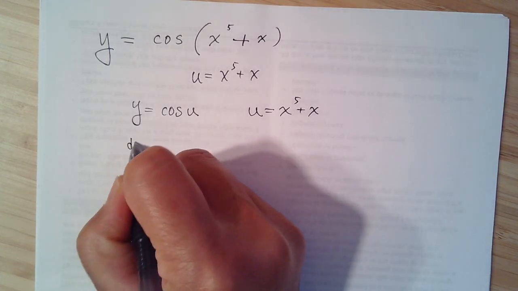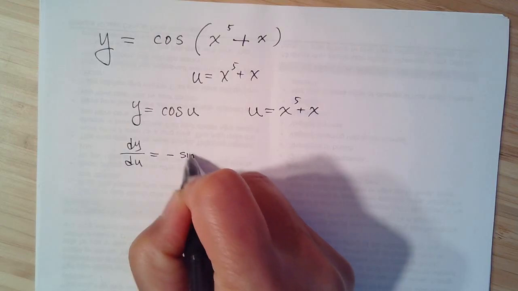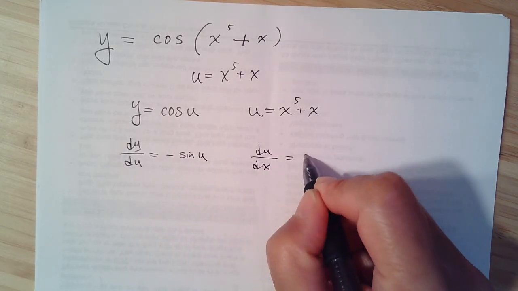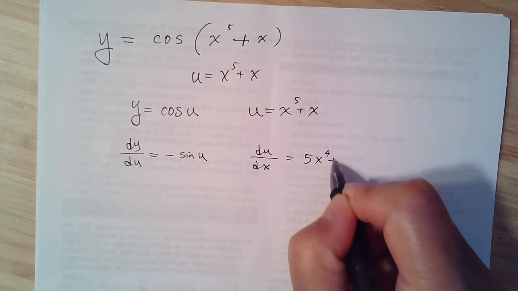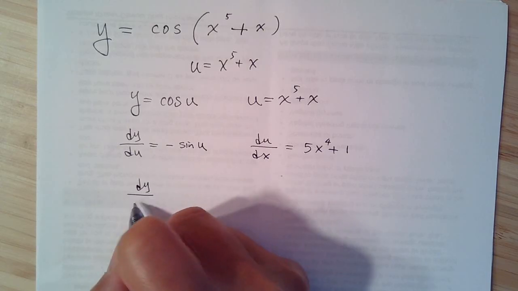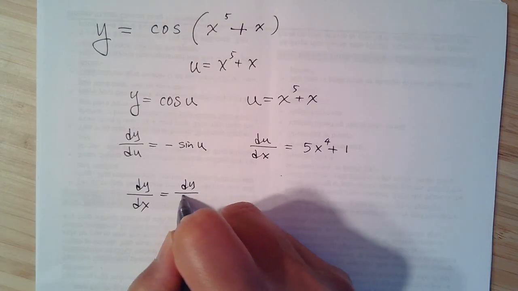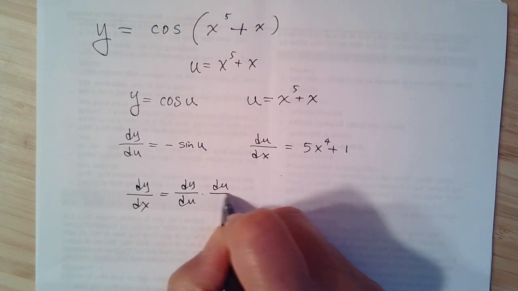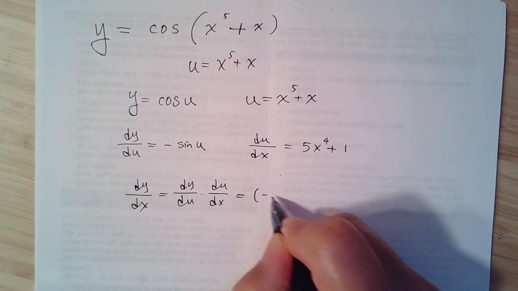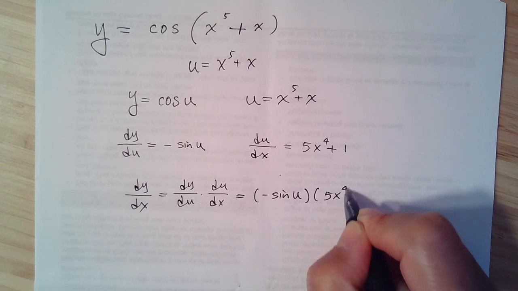So dy over du would be negative sine u, and du over dx, okay, that would be 5x to the fourth plus 1. All right, next, I'm going to multiply these two so I can get dy over dx. I think next time I'm going to skip this step, du over dx, because I already know that, I just need to multiply them. So I get negative sine u times 5x to the fourth plus 1.